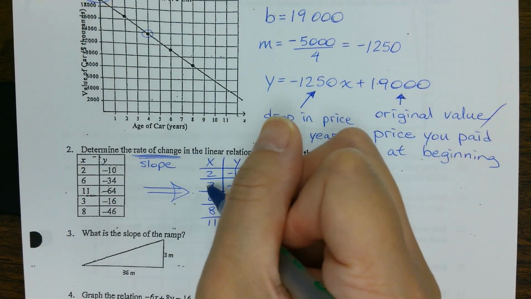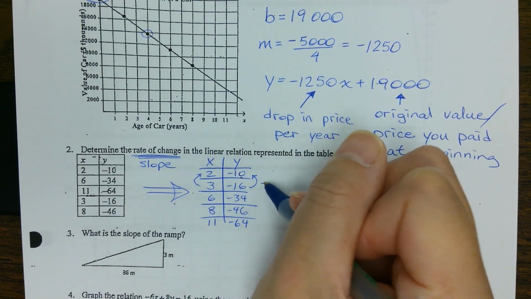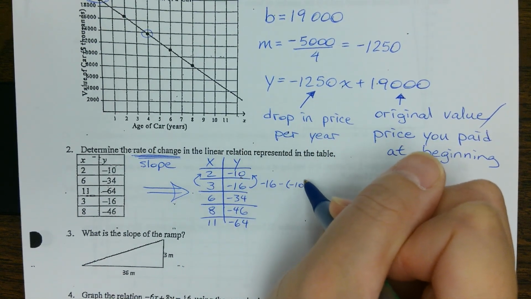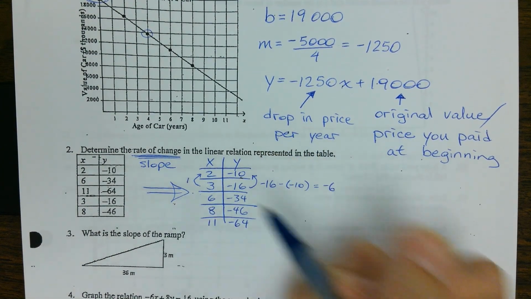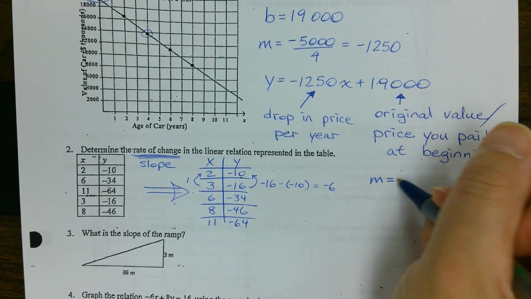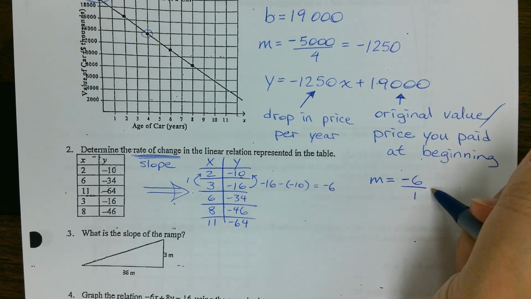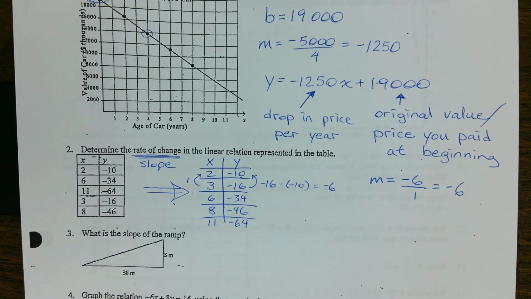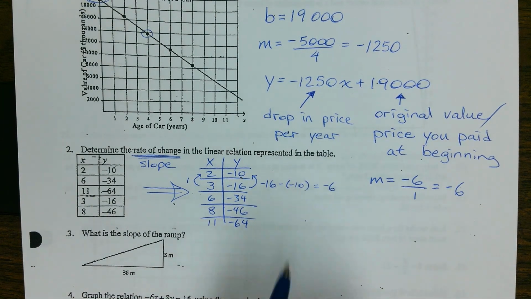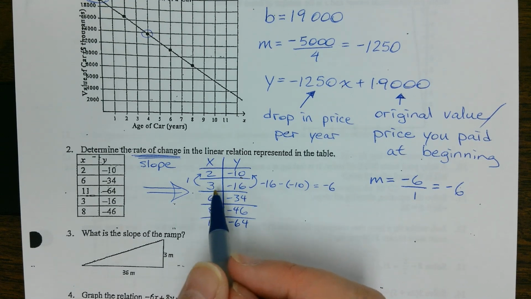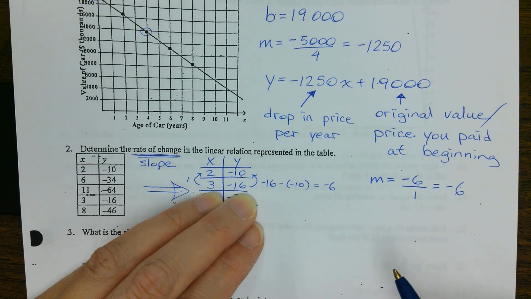Looking at these, I can see that for this one right here, when I do the first difference, negative 16 minus negative 10, that's negative 6. And then 3 minus 2 is 1. So then my slope is my first difference, negative 6 over 1, which is the same as negative 6. Why I don't do first difference for all of them is because my x was not in order. It was only this one that was in order. So that's why I did that.